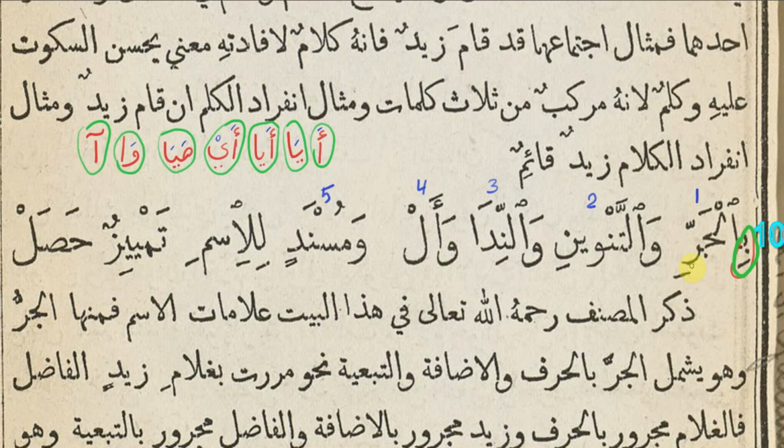And most of the time, with nouns that end with a consonant, that's how you will see it, with this short vowel here. So this here is an example of jar for this word, bil jarri, by jar. And because of this wa and this tanween, this other noun here also was influenced by this letter ba, so its end is lowered.